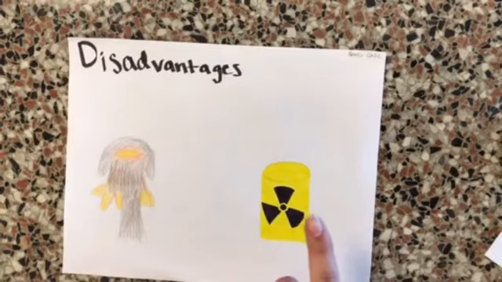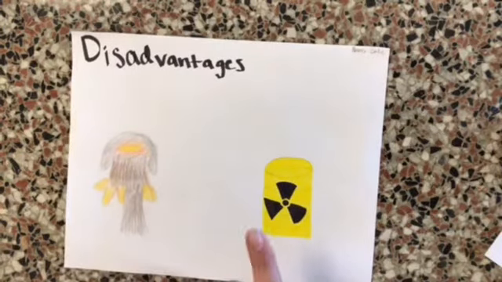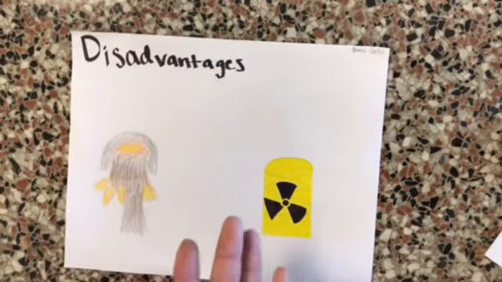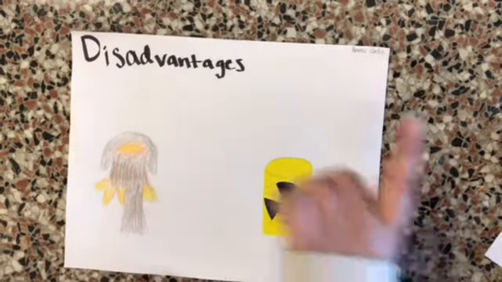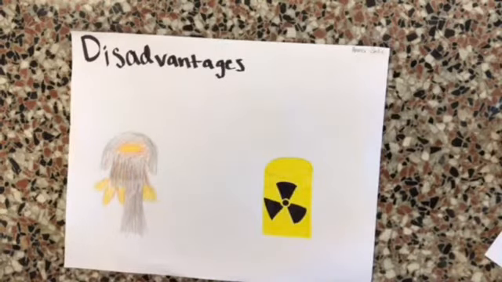One more disadvantage is that there are nuclear accidents. One example is the Chernobyl disaster. It was the worst nuclear disaster ever recorded. Most of the plant is still standing today, but it and the area around it are all abandoned. That is the major problem with using nuclear power.